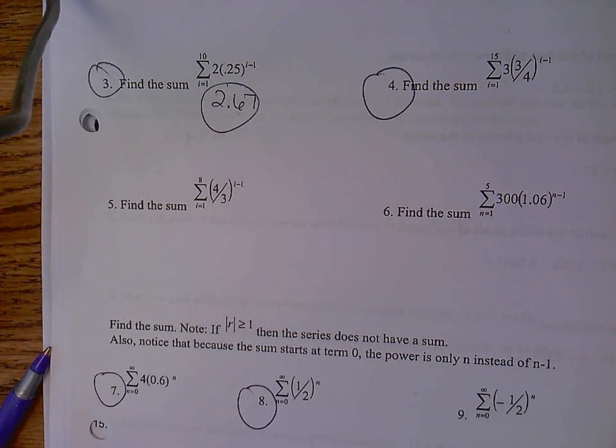All right, so we're going to lunch, and then we'll do a little bit more practice on geometric when we come back. Parentheses, 1 minus a half in the denominator.